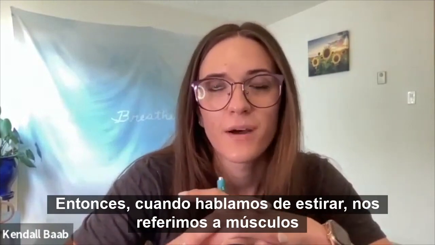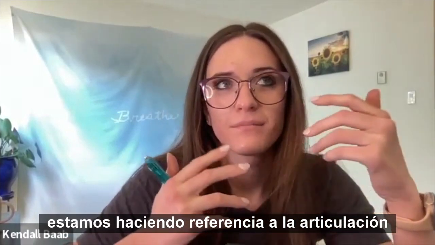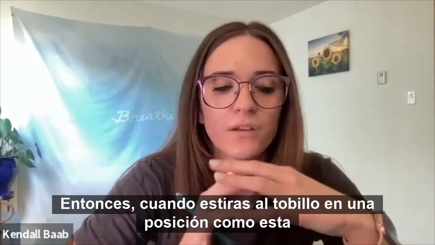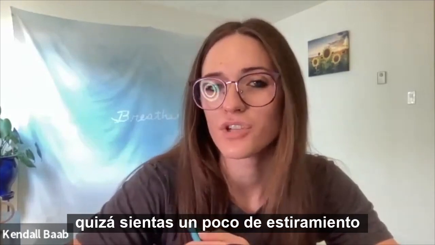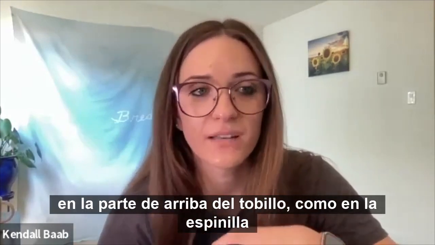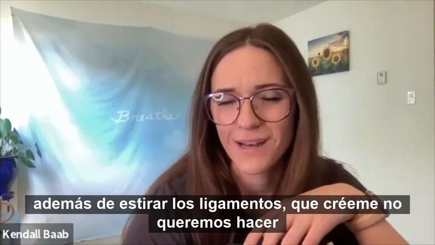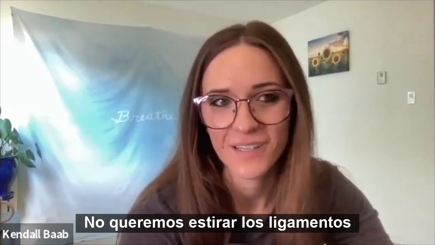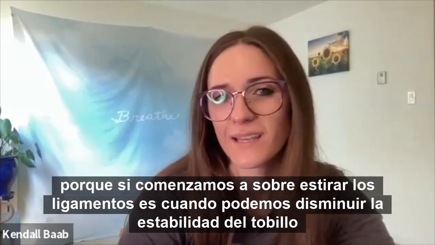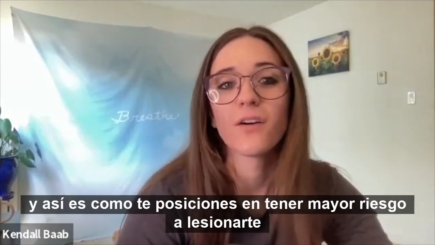So when we're talking about stretching, we're referring to muscles, and when we're talking about mobility, we're referring to the joint itself. So when you're stretching this ankle into a very extended position, you might feel a bit of a stretch in the upper ankle, into your shin where you do actually have muscles, but you're not actually doing anything for the ankle joint itself other than stretching out the ligaments, which we don't want to do. We don't want to stretch out our ligaments because if we start to overstretch our ligaments, that's when we can actually decrease our ankle stability and put ourselves at higher risk for injury.